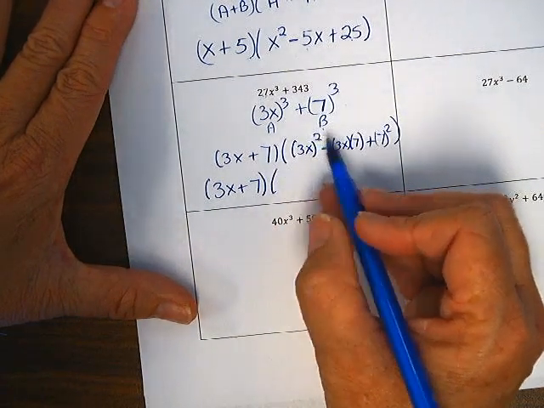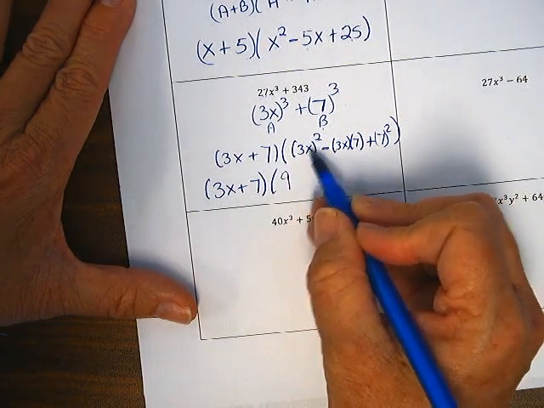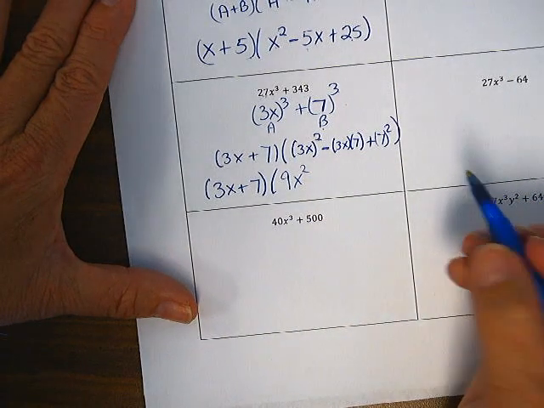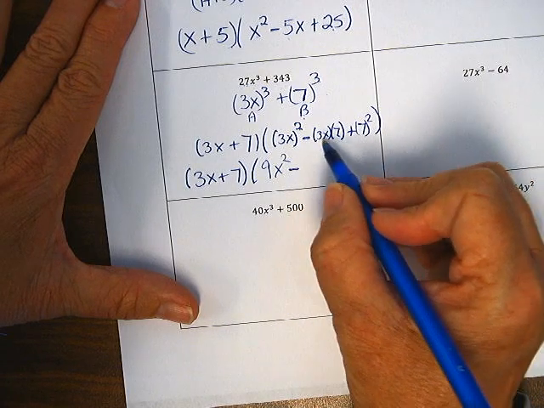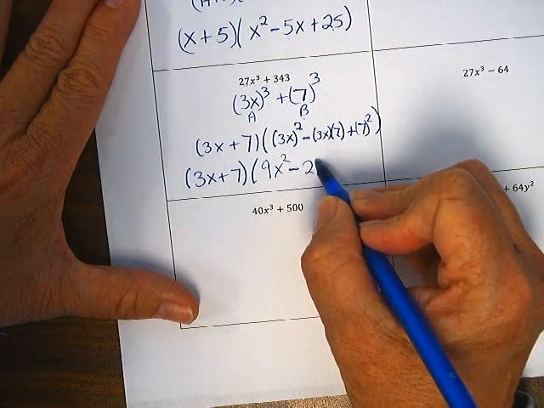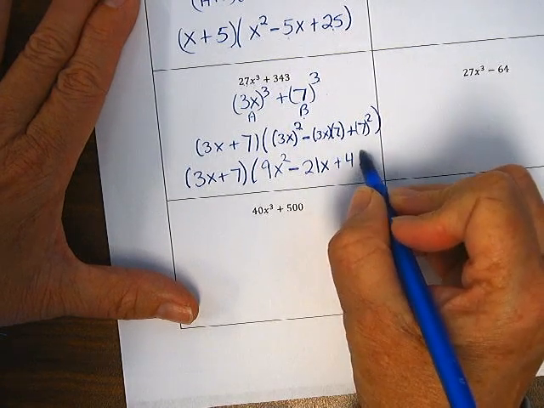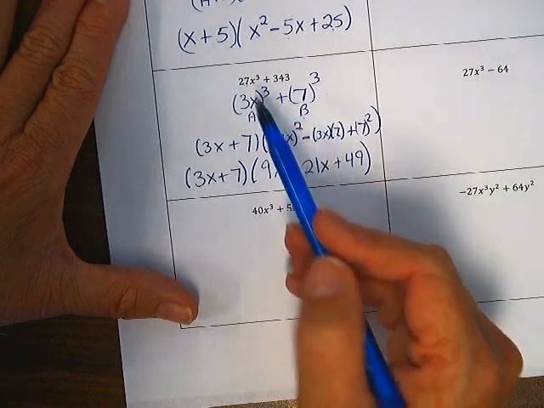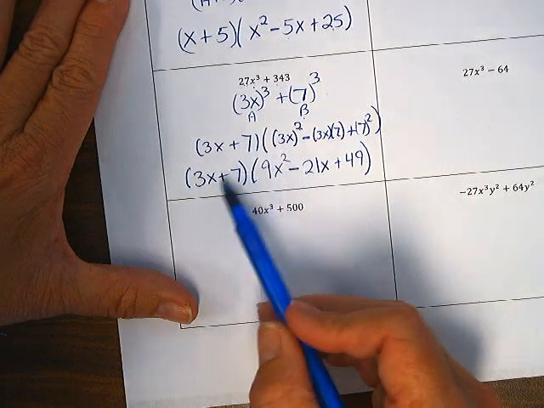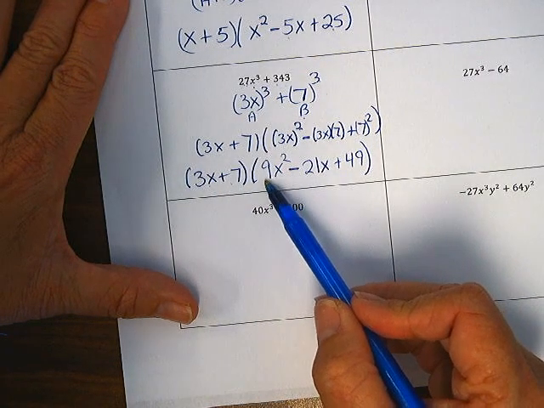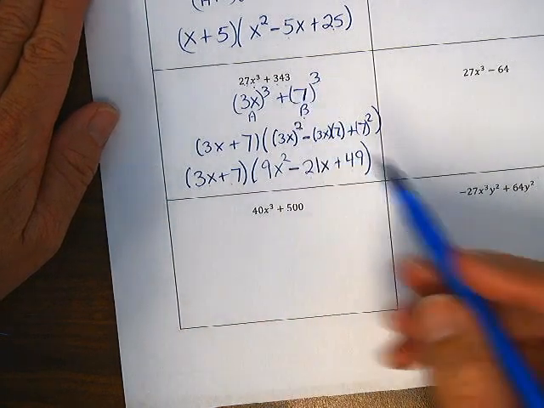3x squared, remember we distribute that squared to everything inside the parentheses, so 3 squared is 9, x squared is just x squared, minus 3x times 7. We still keep the negative here, so 3x times 7 is minus 21x, plus 7 squared, which is 49. So the factors of 27x cubed plus 343 are 3x plus 7 and 9x squared minus 21x plus 49. Those are my two factors.